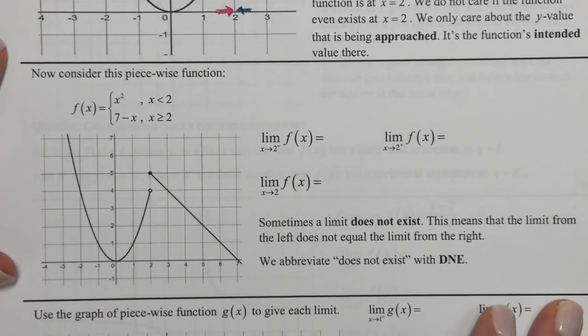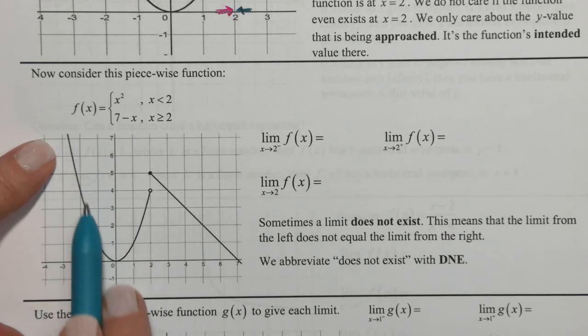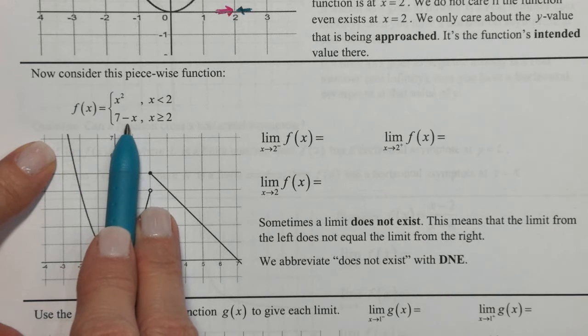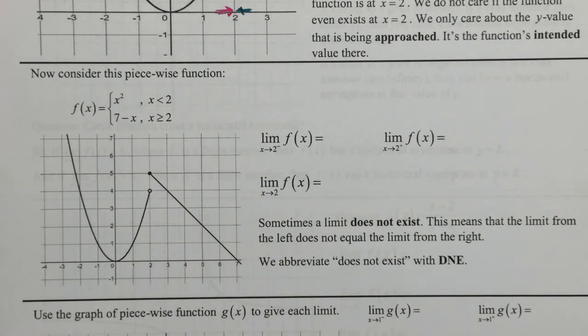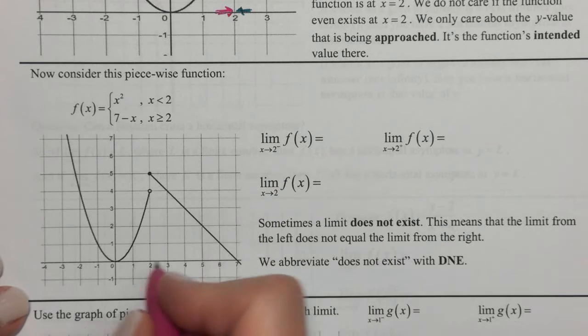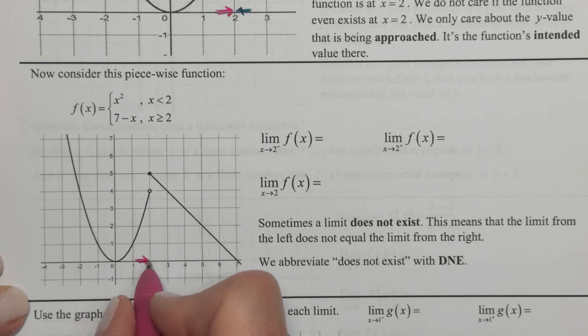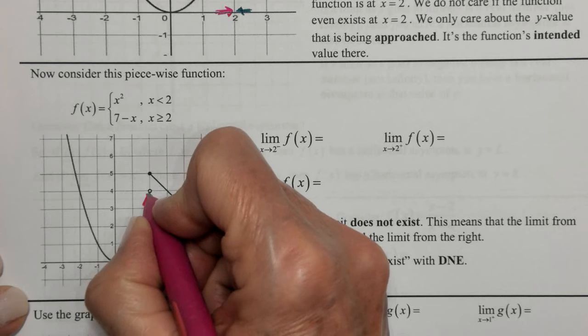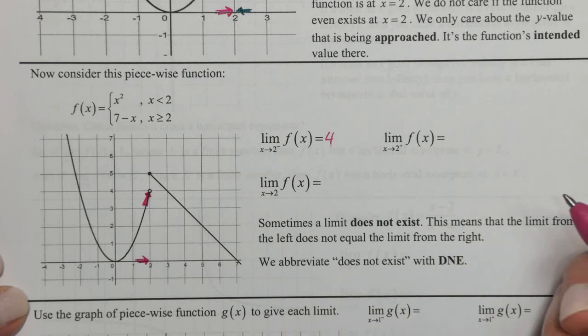Let's consider this piecewise function. Speaking of piecewise functions, we have a parabola when x is less than 2, and a line with a negative slope when x is greater than or equal to 2. Let's find the limit as x approaches 2 from the left of this function. We're approaching 2 from the left. The function is approaching 4. The y value is approaching 4. When I say the function, I mean the y value, because f of x is equal to y here.